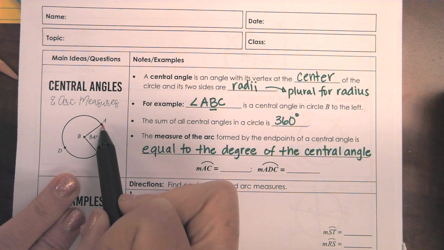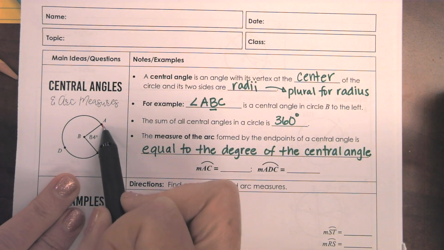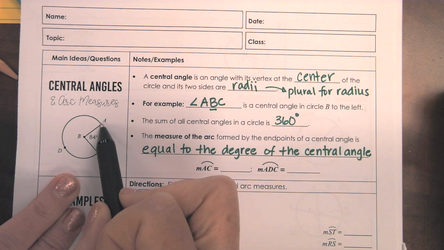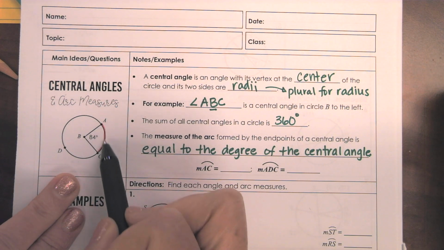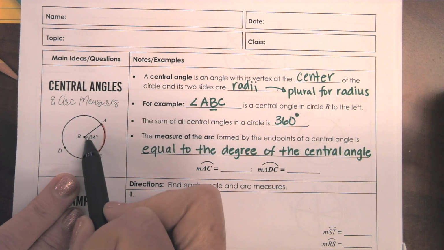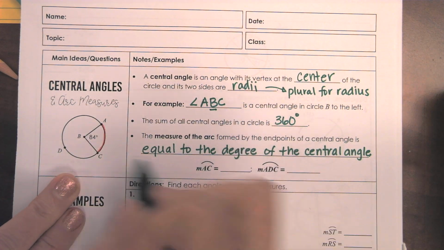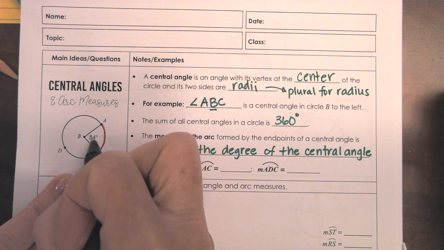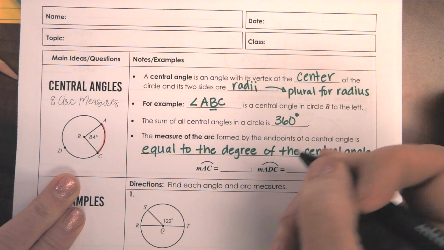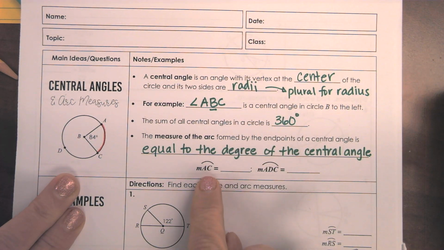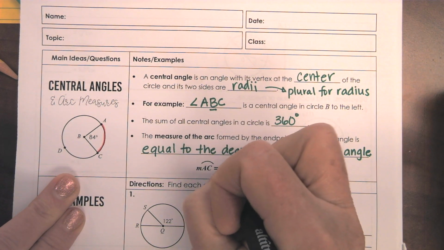So what that's saying is the degrees of arc AC is the same as the central angle B here. So since angle ABC is 84 degrees, then the measure of our arc is also 84 degrees.